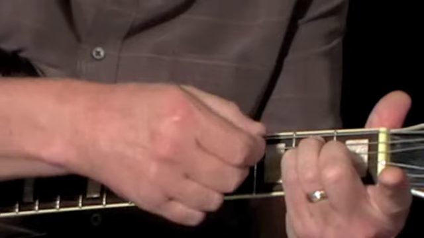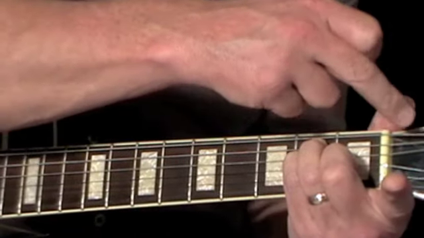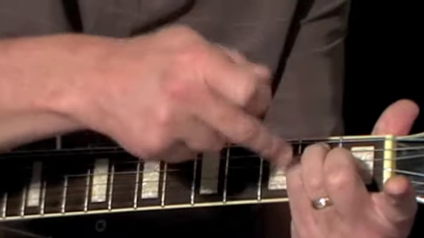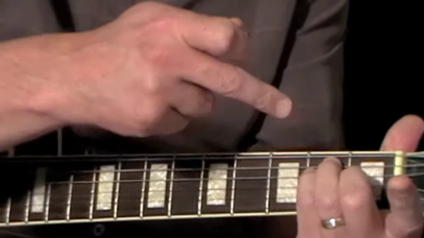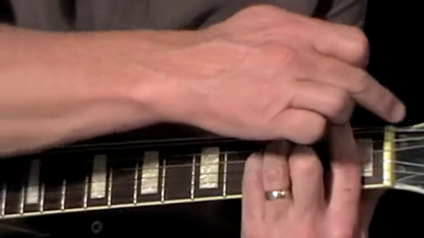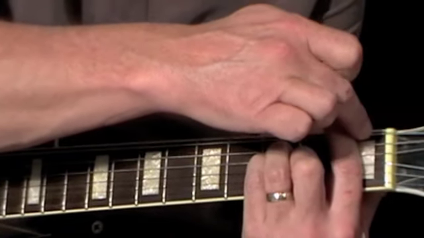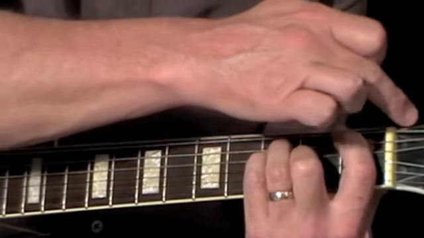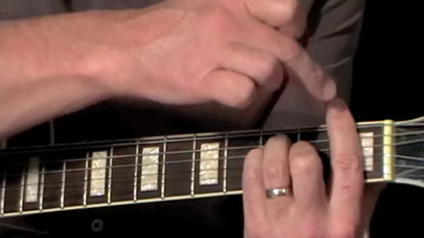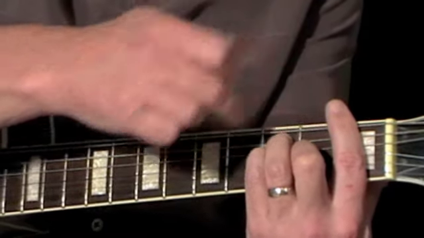Now when I'm playing the open E, the note that I'm getting off this string is open E. So that's why that's an E chord. But when I move it up one fret and stick the bar across there, I'm now holding this E string down at the first fret, giving me the note E, F. So that makes that an F major chord.